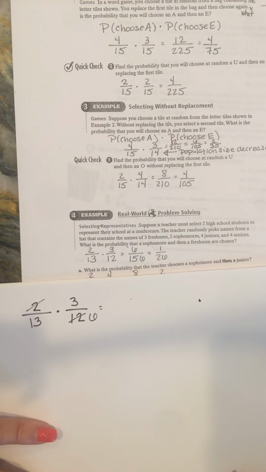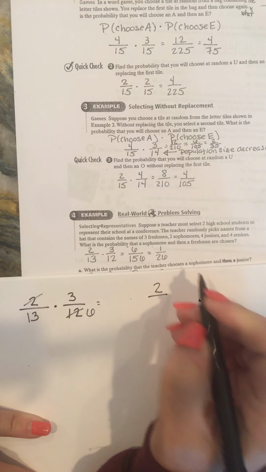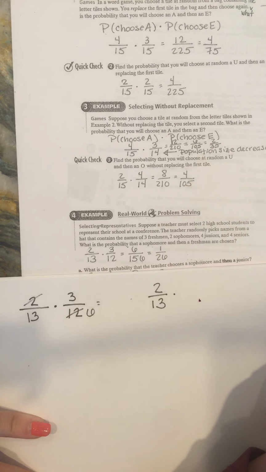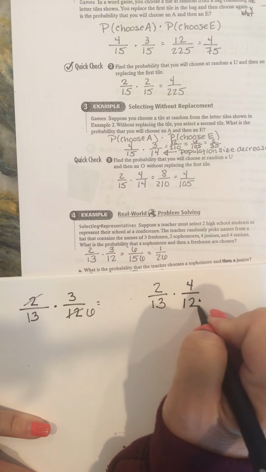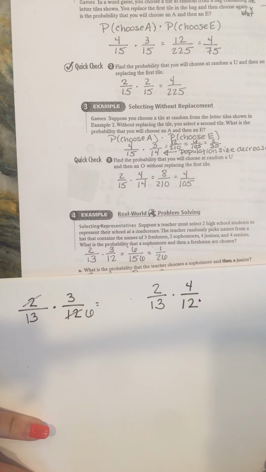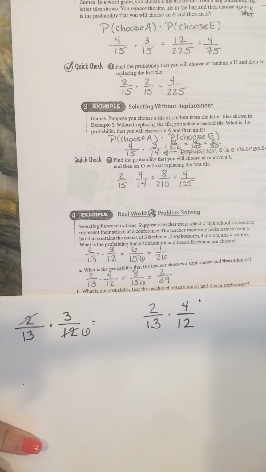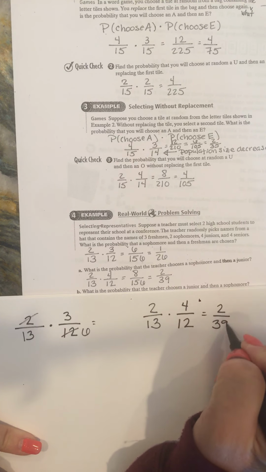Okay, so choosing a sophomore. How many sophomores? 2 out of 13 students, times a junior, there's 4 juniors and then 12 students to pick from in the bag, so to speak. All right, and so we've got 2 out of 39 when we reduce.